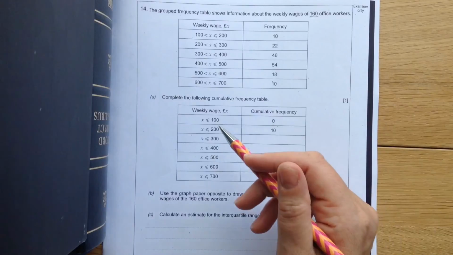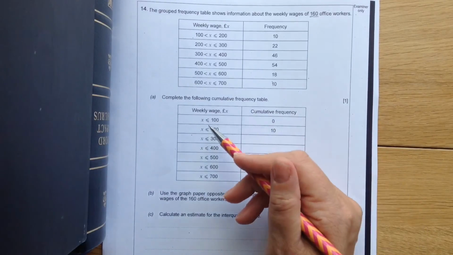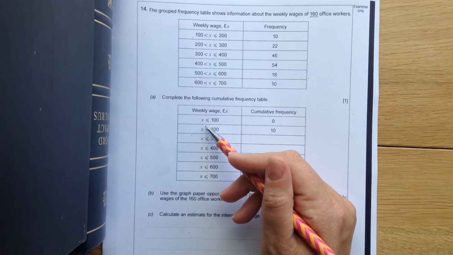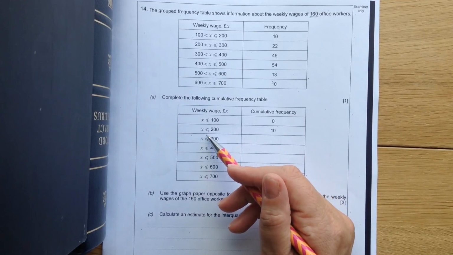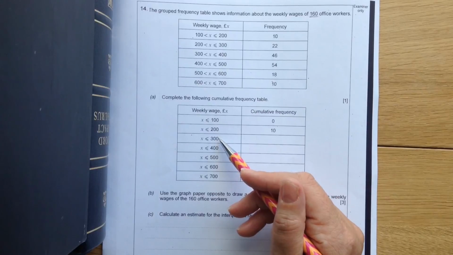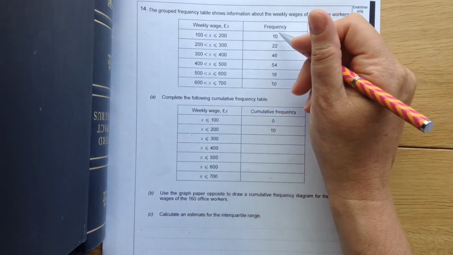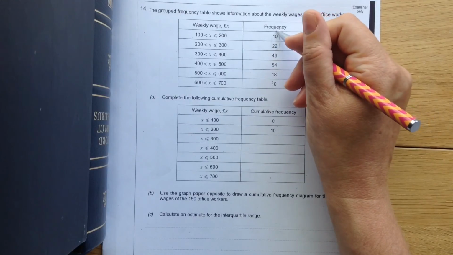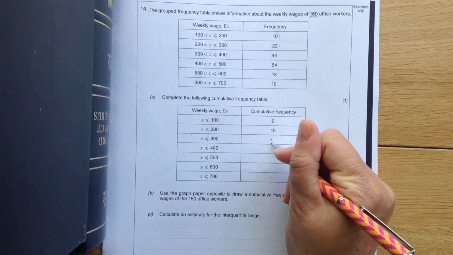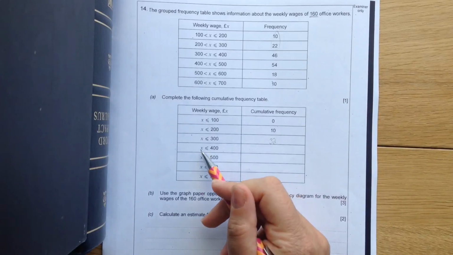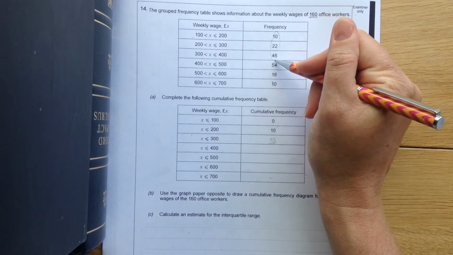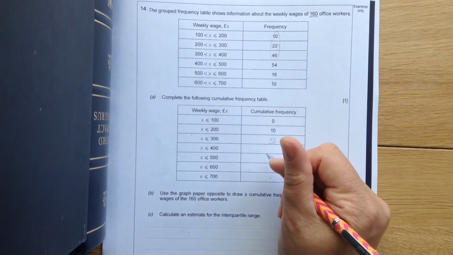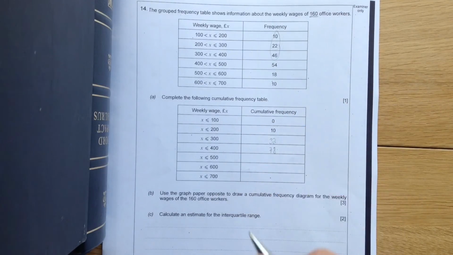Okay, so what they're saying is no people earned £100 or less than £100. 10 people earned £200 or less than £200. So now we need to work out how many people earned £300 or less than £300. Well, that's going to be both of these two values. So adding those together, you get 32. X is less than or equal to 400. So now we need to add the 46 onto that as well. So that's going to give us 78.